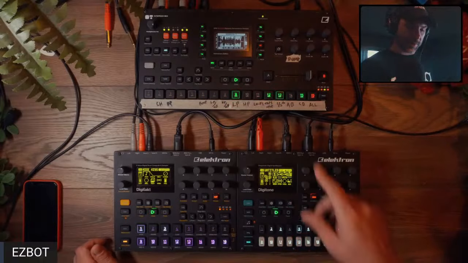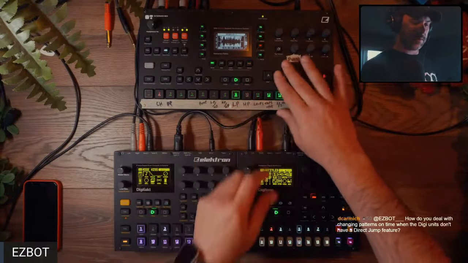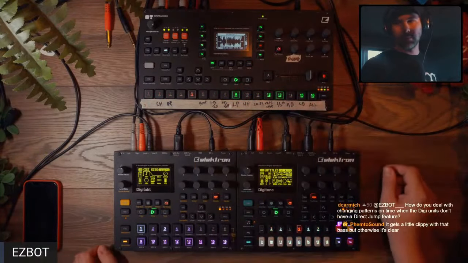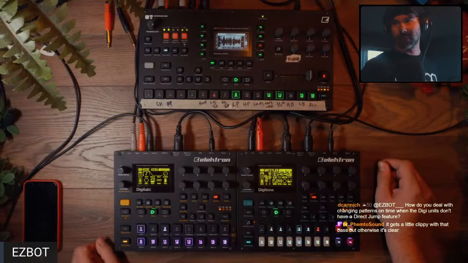Right, so now I'm in the low-pass filter here. I could have done that with the high-pass. Doesn't feel as good.